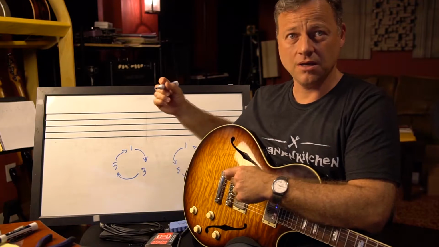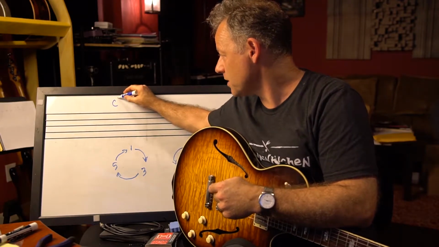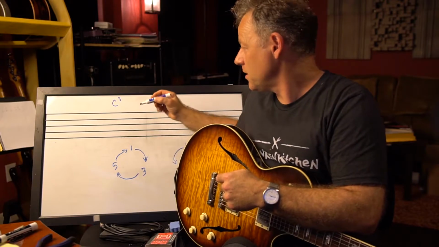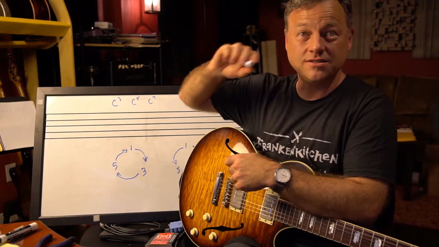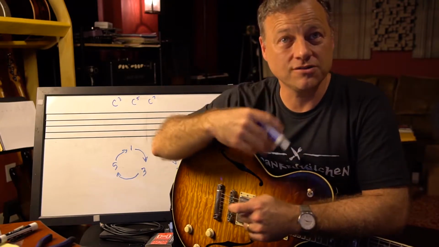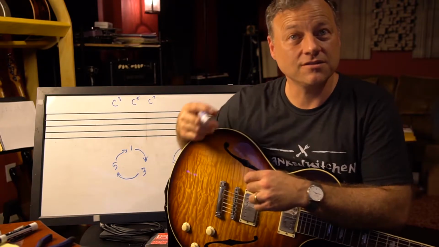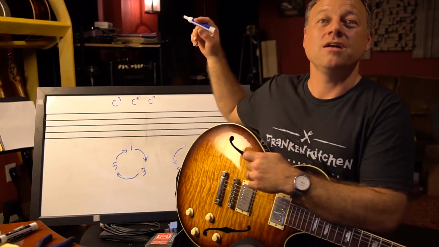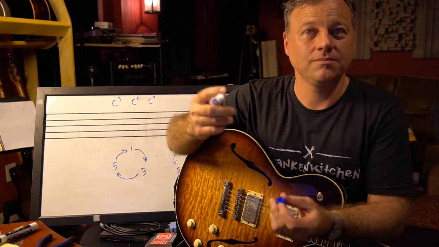He calls them cycles. Cycle of a third, so I'll put C3, cycle of a fifth, and cycle of a seventh. Now that's descending. So a descending third is the same as ascending sixth, a descending fifth is the same as ascending fourth, and a descending seventh is the same as up a scale tone.